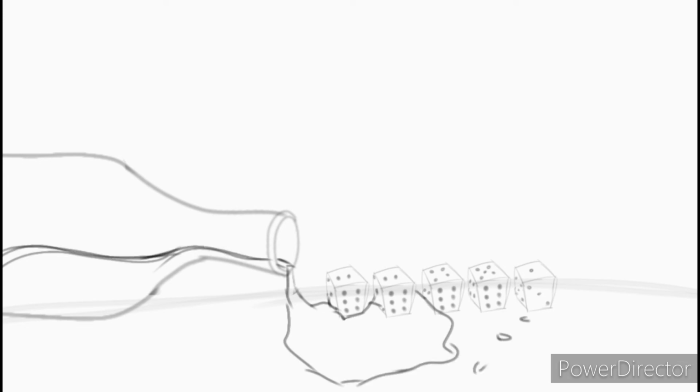So the premise of this game would be you would have to roll the highest amount of dice, and whoever loses would die, I believe. That's what I went with. I drew this actually quite a while ago, so I don't remember much about it.